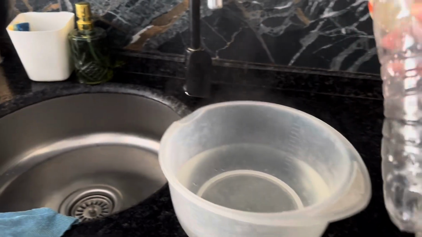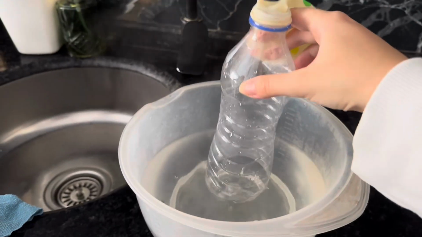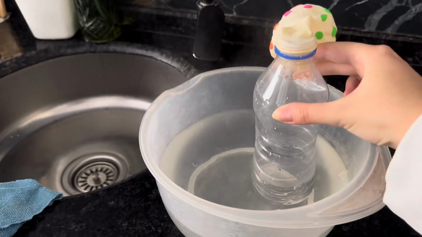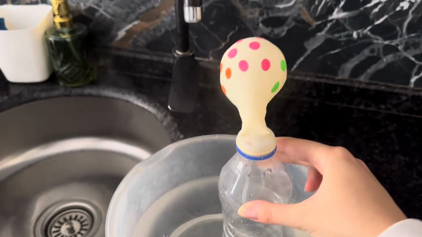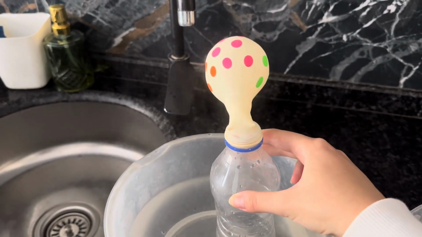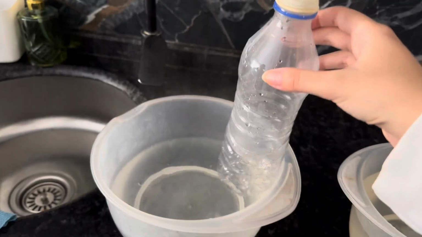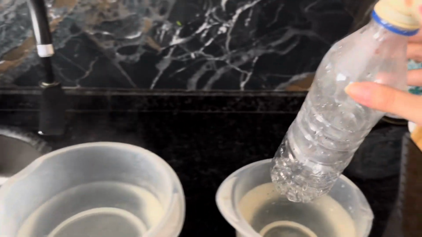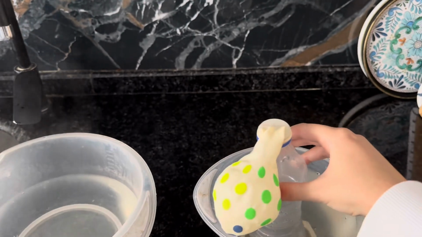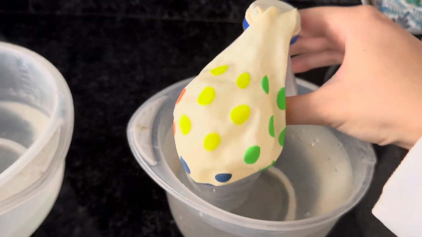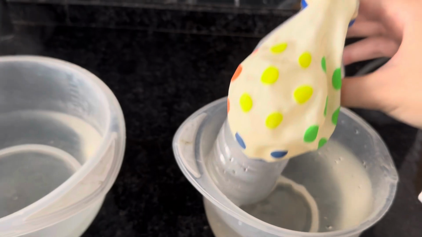Firstly, we will put the water bottle inside the hot water. As we can see, the balloon is instantly inflated. Now we'll put it in cold water, and we can see that the balloon instantly deflates.